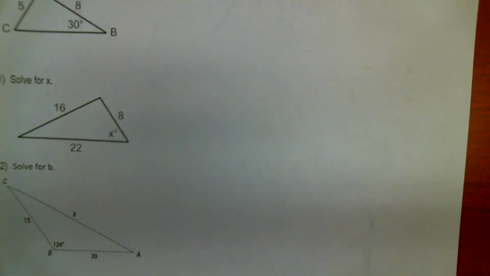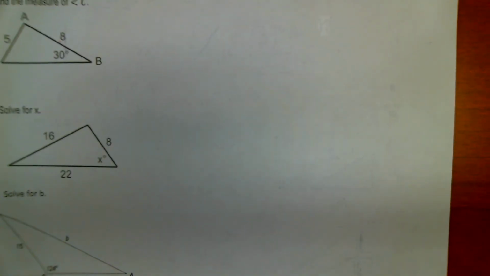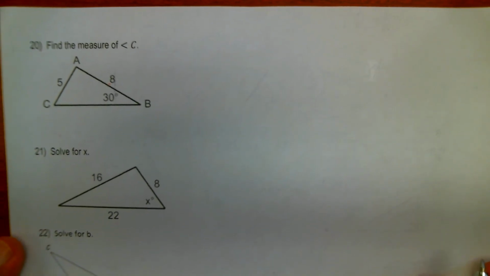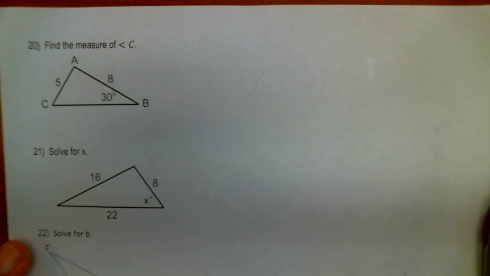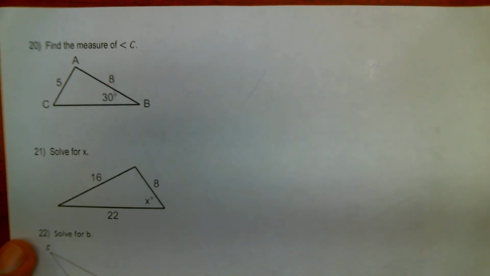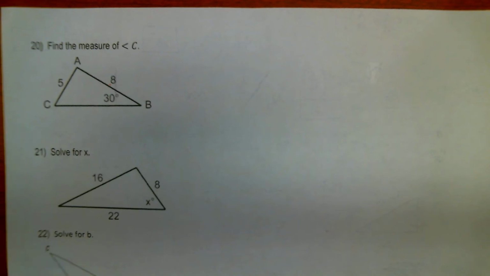All right, just flip on over to the back, coming down the home stretch here. Okay, it says find the measure of angle C. Find the measure of angle C here. Okay, so I actually went back, guys, at my initial draft of this test review. I didn't say what to round to, but I went back and changed all that.